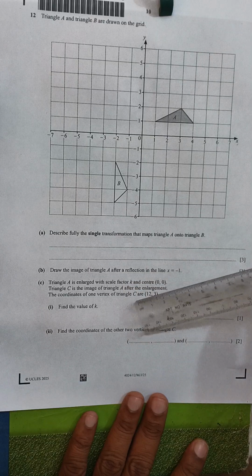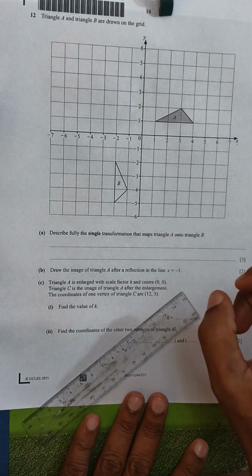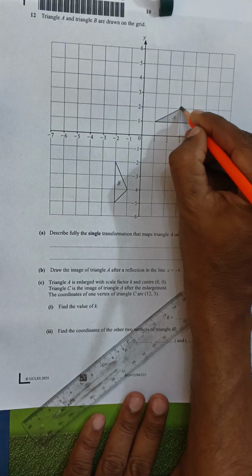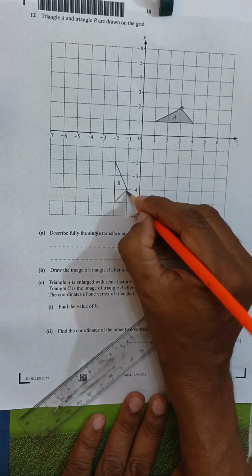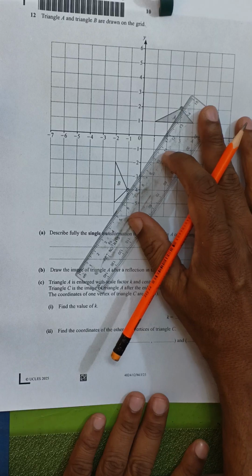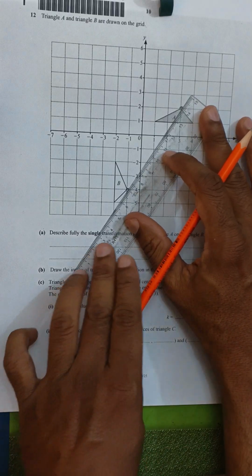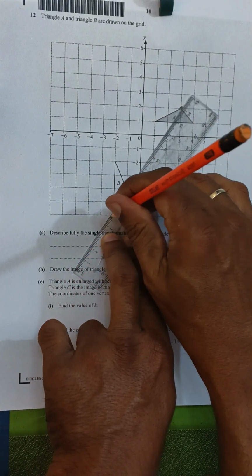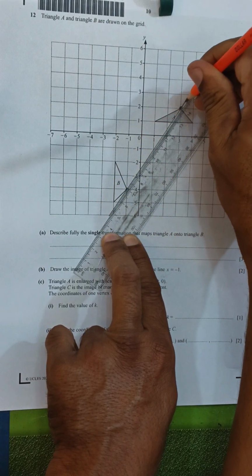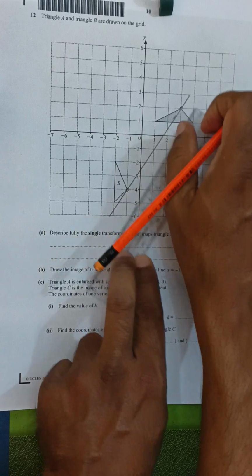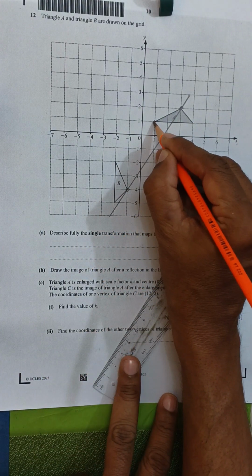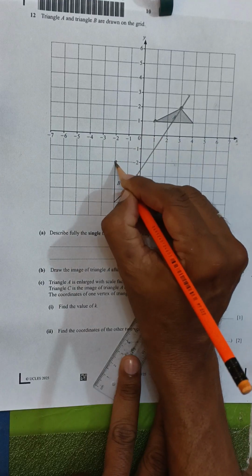So select any two corresponding points, one point here, one point here, and draw a line with the scale. Select another corresponding point, for example this one and this one.